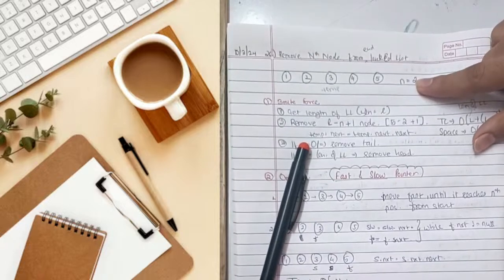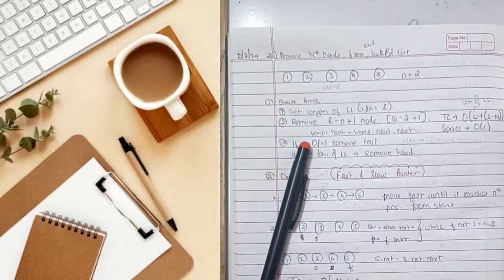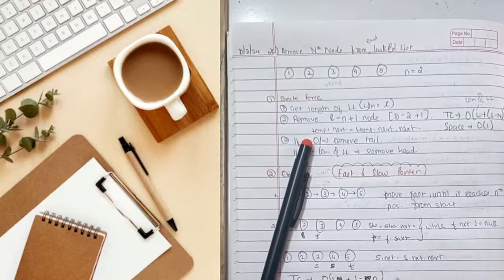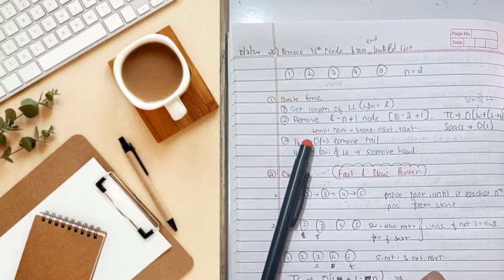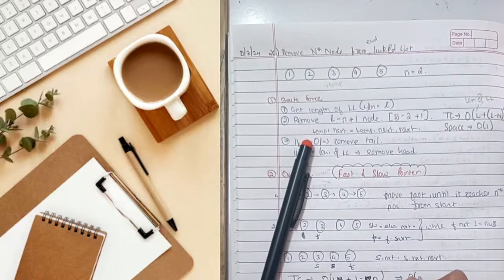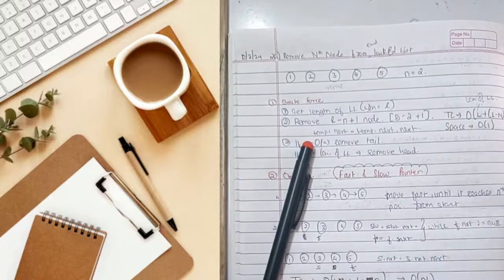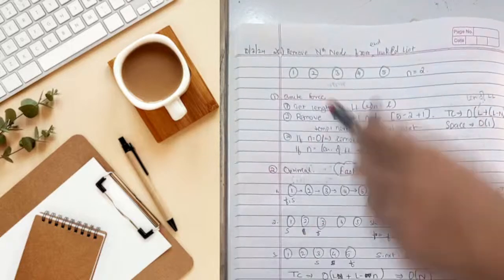Here it is also n, so we will take L minus smaller n, but if we approximate it, it is around O of n. Space complexity is O of 1 maximum.